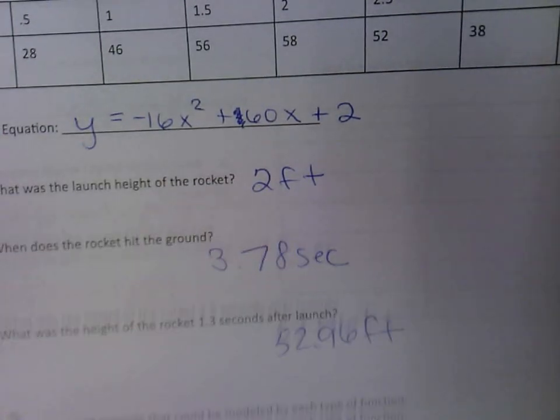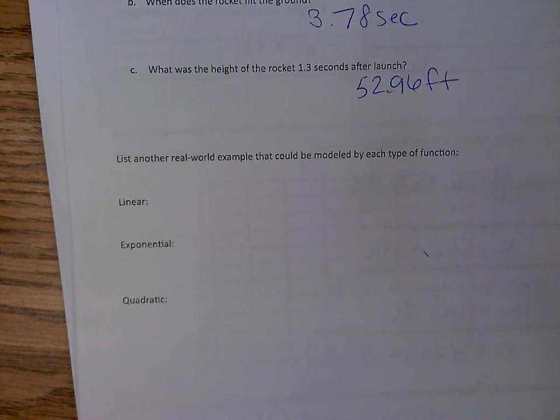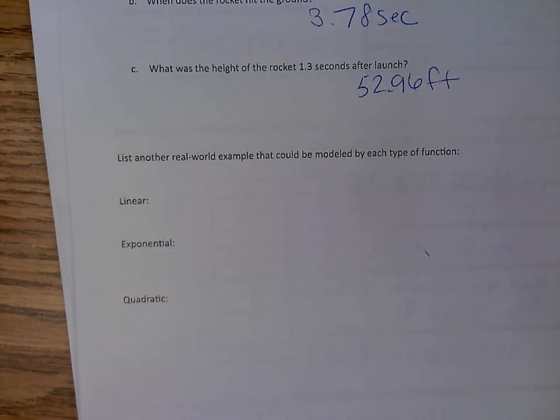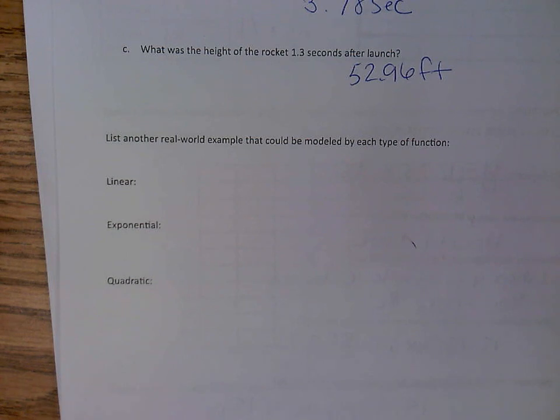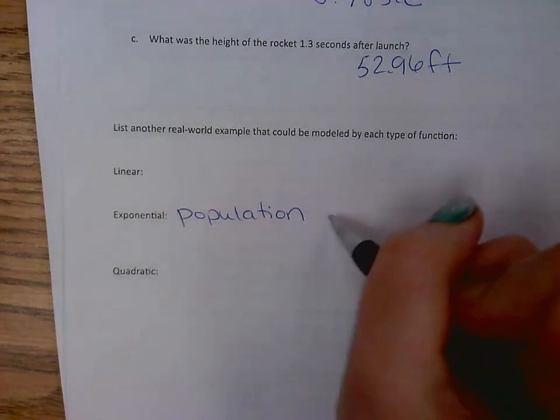All right, so just before we move on, can you think of any other real-world examples that could be modeled by a linear equation, an exponential equation, or a quadratic equation? Can you think of any? Does anyone know if population growth is exponential, linear, or quadratic? Like the population of deer in the forest. It usually is exponential. Or how bacteria multiply over time, they double, and then that bacteria doubles and that bacteria doubles. So usually population growth is an example that we'll look at for exponential.